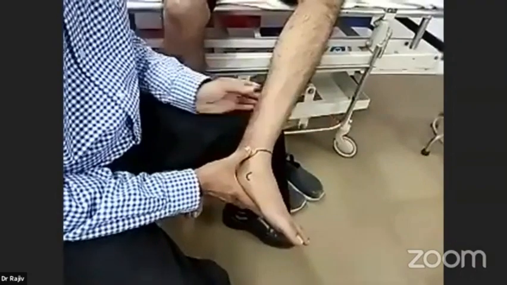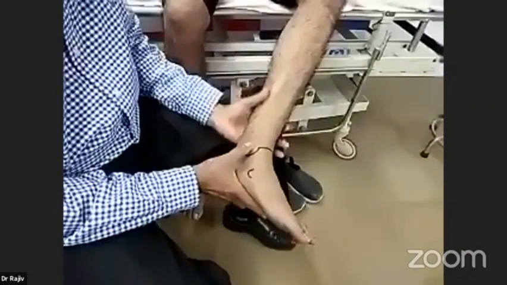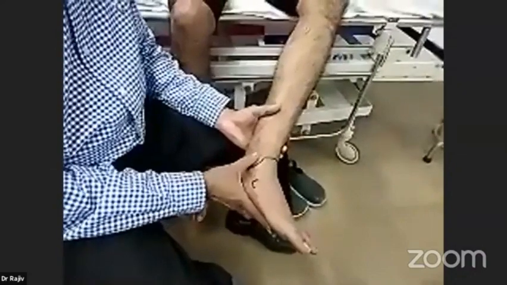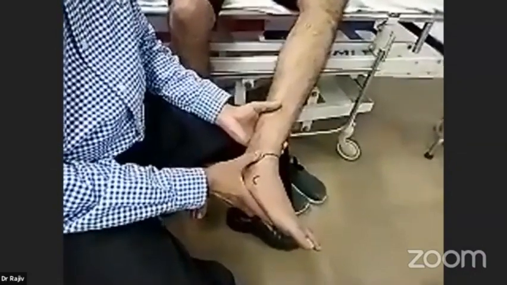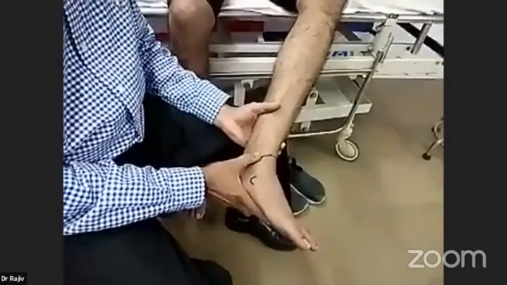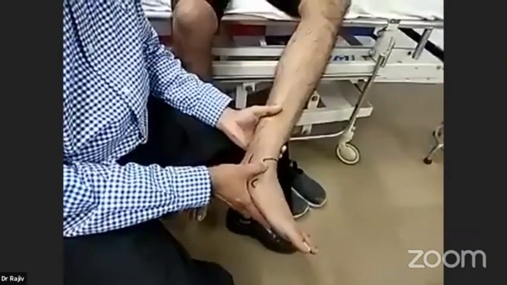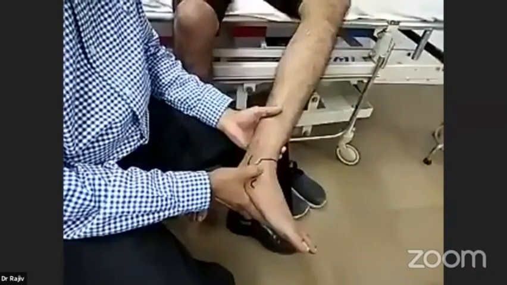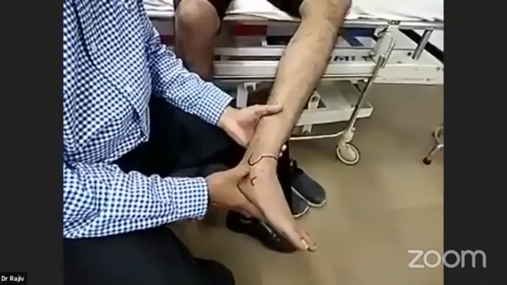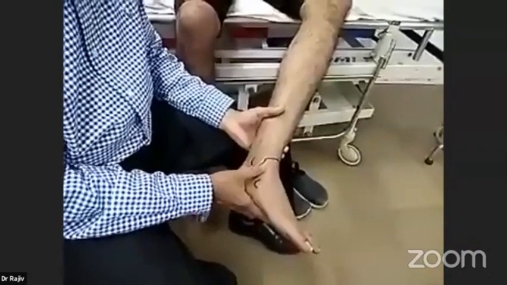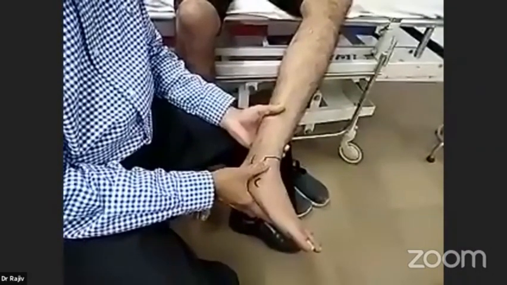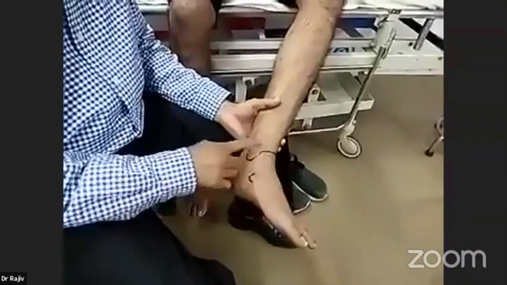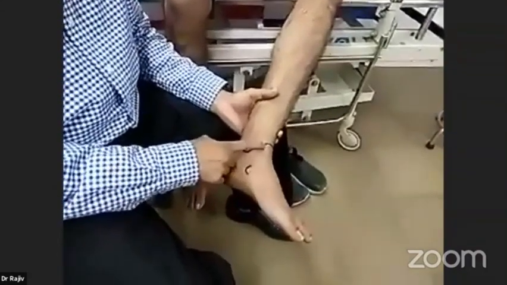So I start my topographic evaluation from the medial malleolus. I have marked the medial malleolus over Dr. Bhiman's foot, and from the medial malleolus, I slide my finger anteriorly, and what I palpate is, from anterior reach to the posterior reach, the deltoid ligament. Going forward and upward from the deltoid ligament would be the medial gutter of the ankle.